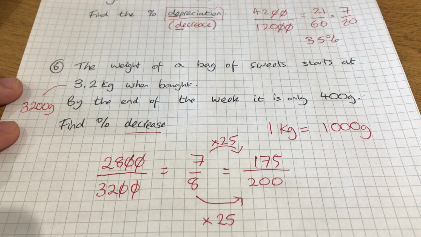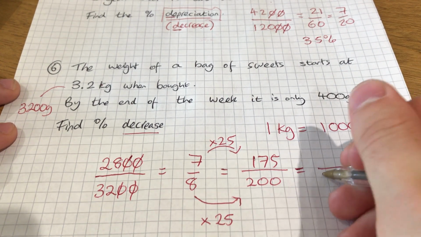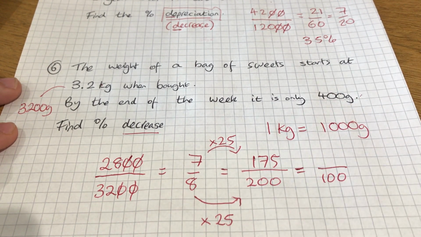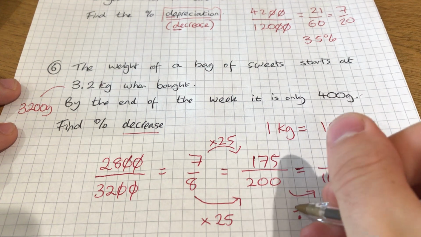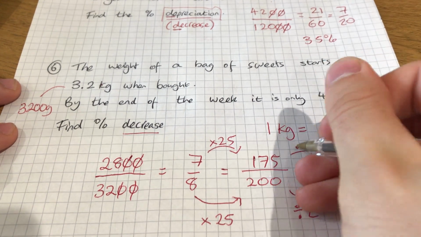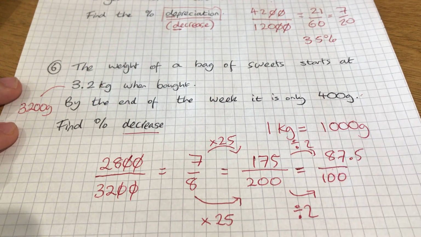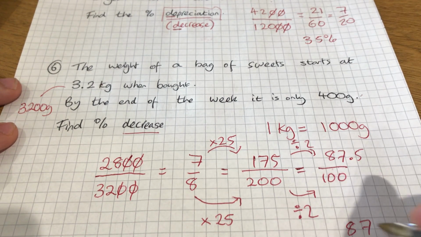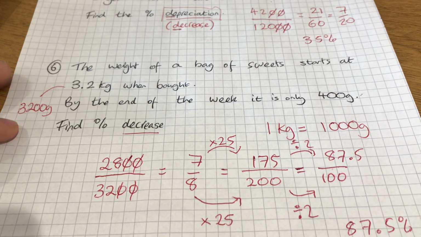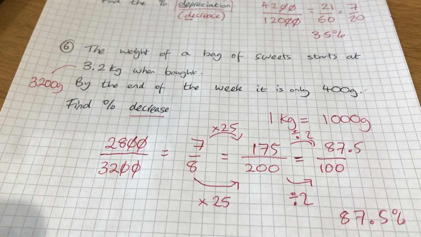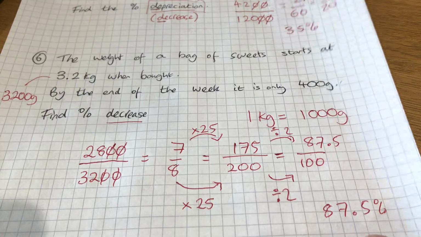And the reason I went for 200 is because that goes nicely. There's a quick way to go from 200 to 100, which is, of course, just half it, divide by 2. Do the same to the top, and I get 87.5 out of 100, which is 87.5%. Okay, right, question time.